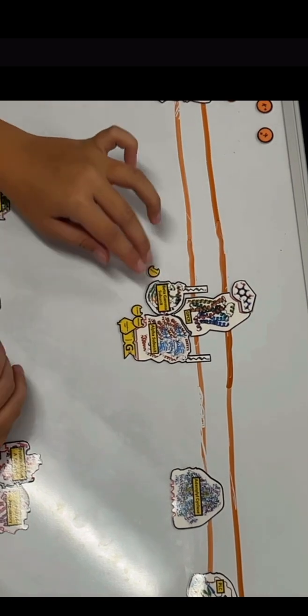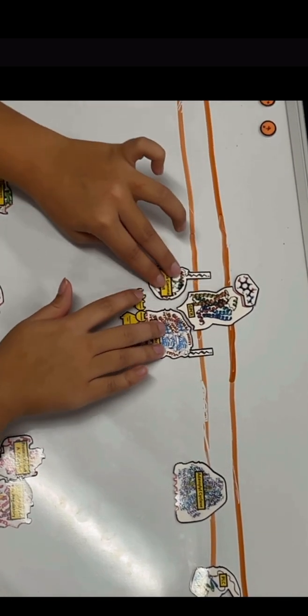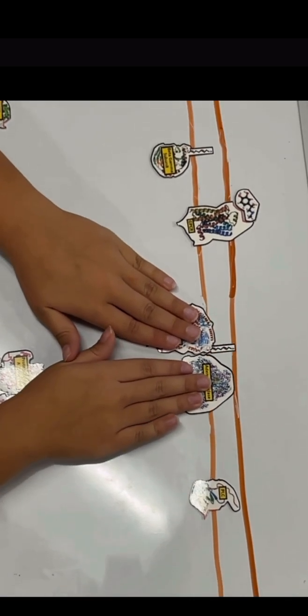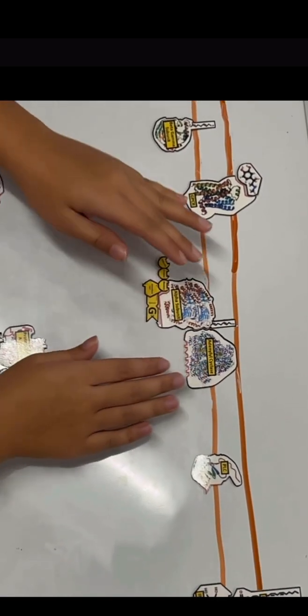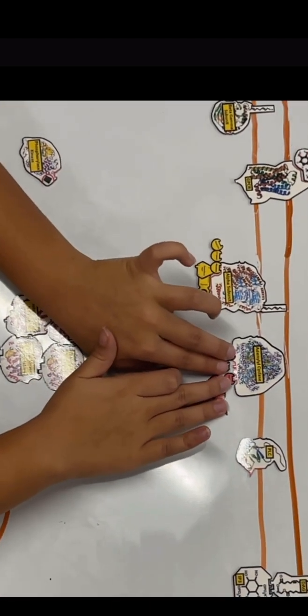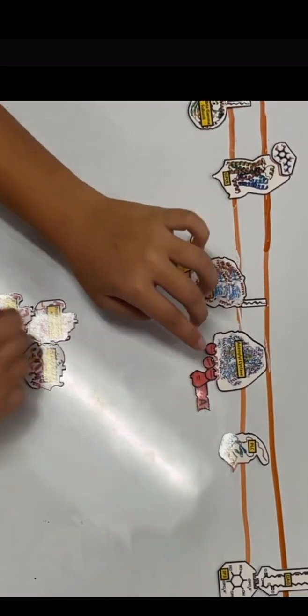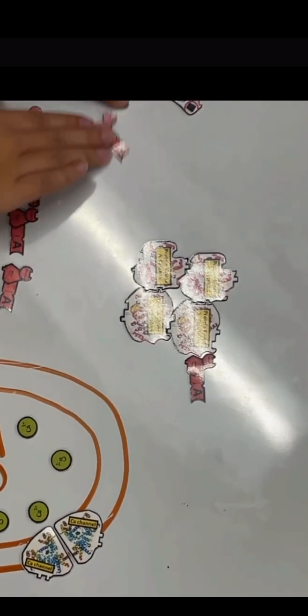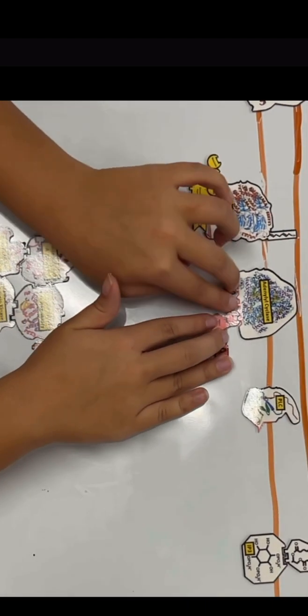The alpha subunit breaks away and moves along the membrane. The alpha subunit binds to an enzyme called adenylyl cyclase, which is also embedded in the cell membrane. Adenylyl cyclase then converts ATP to cyclic AMP, or cAMP, which is our second messenger in this pathway. cAMP activates protein kinase A, or PKA, by binding to its regulatory subunits, causing the catalytic subunits to become active.